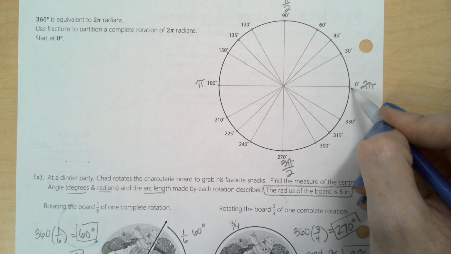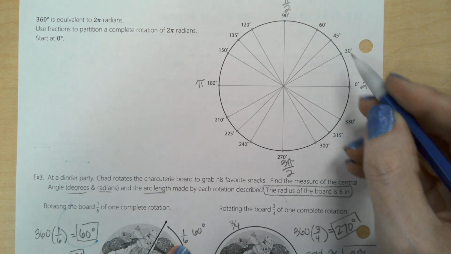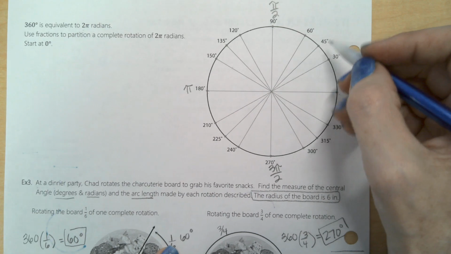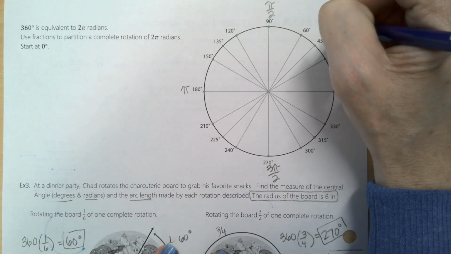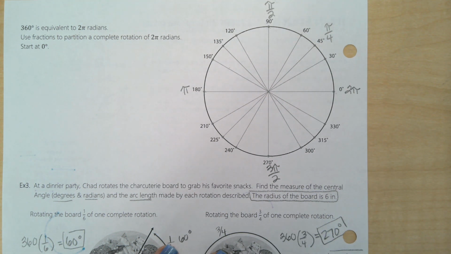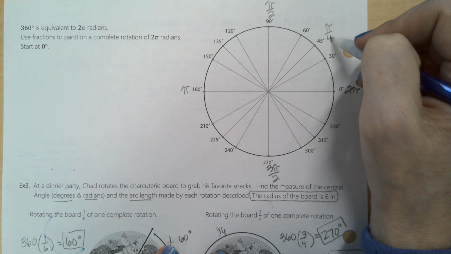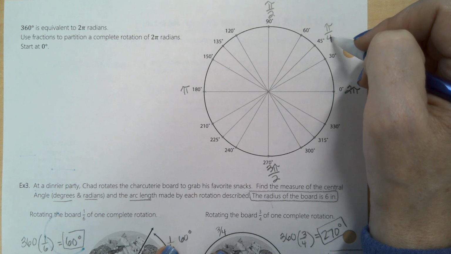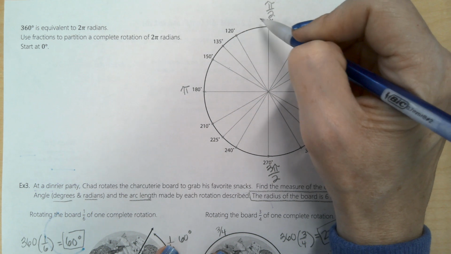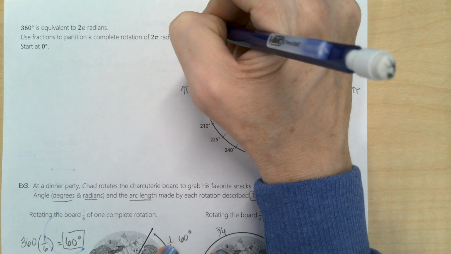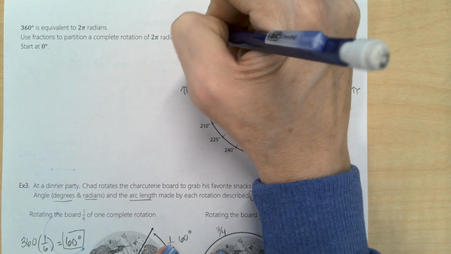Now let's do the 45s. Okay, so if 90 is a half pi, 45 is a half of that, right? A fourth, yes. So pi over 4. Does that make sense? Okay. So what's a half pi plus another fourth pi? Yeah, 3/4 pi. 3 pi over 4.